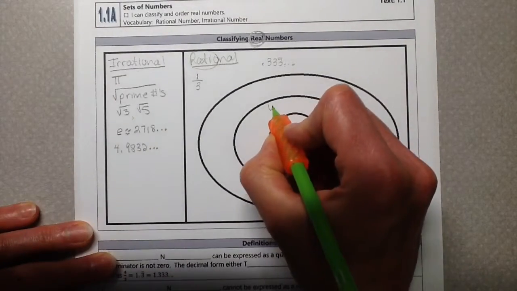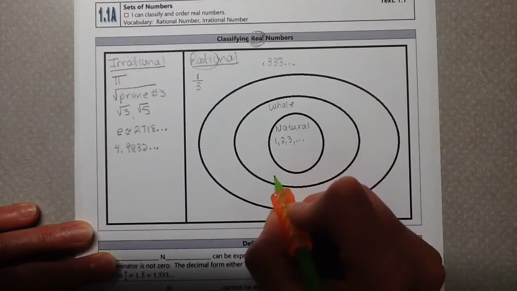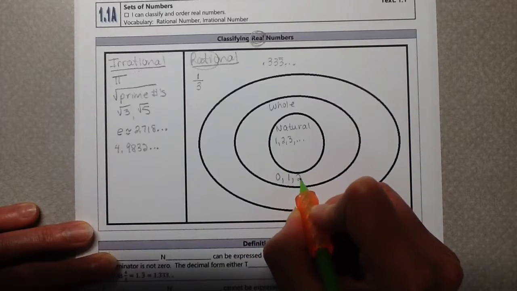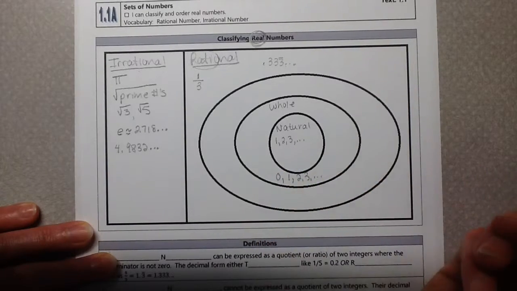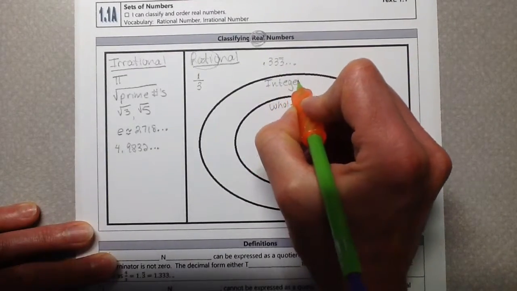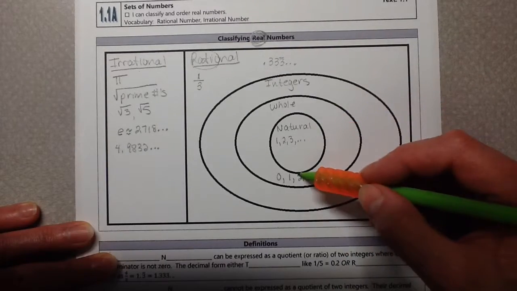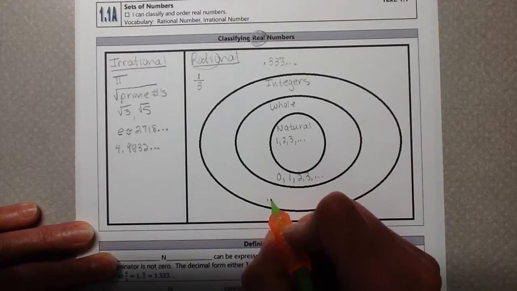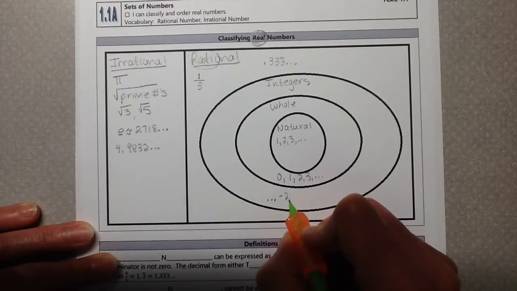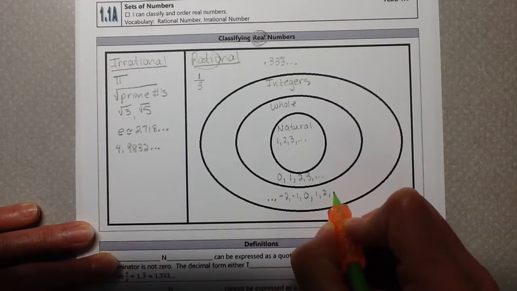Then we're going to add whole numbers, which are going to include the natural numbers, but also 0. So we add a 0, and then we go back and write the natural numbers: 1, 2, 3. The next set would be the integers. And those are the whole numbers, and then we're going to add their opposites. So we're going to keep going to the left, and then we'll add -2, -1, 0, 1, 2, and keep on going.